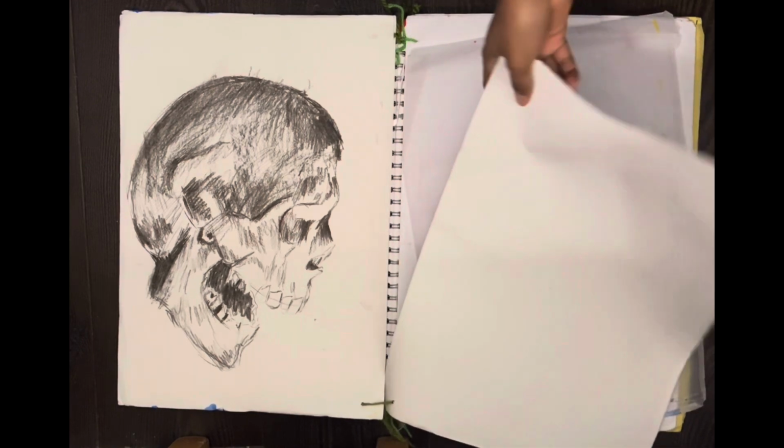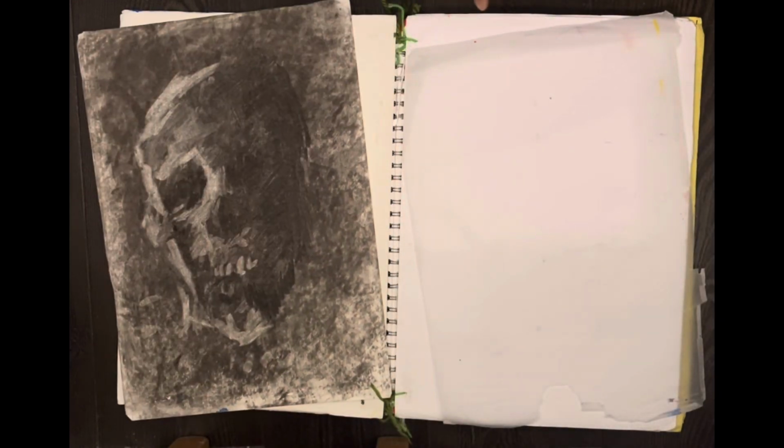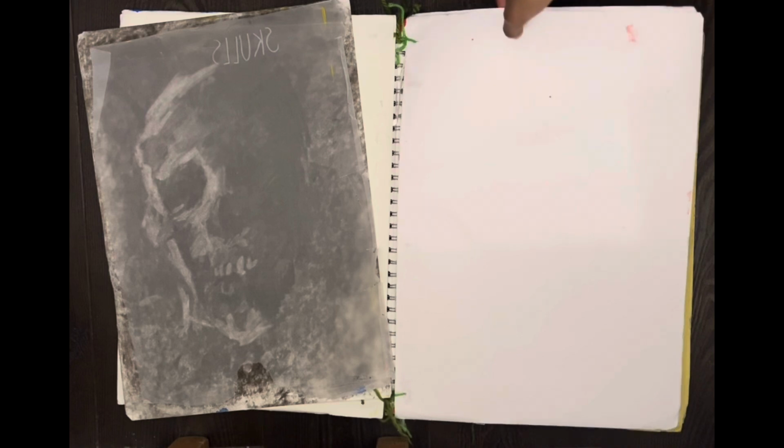This is basically really filler, to be honest. I really like this one, it was a huge lighting study. You can barely see the skull, it's mainly just shadow.